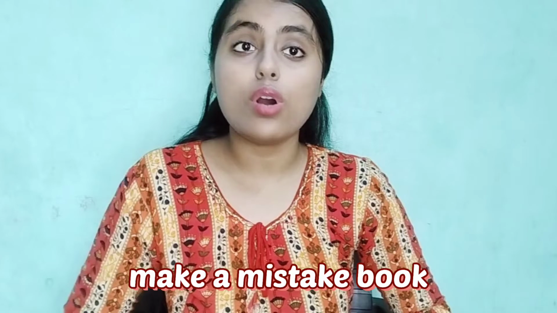Also don't forget to make a mistake book so that you can jot down all your mistakes in a single place. Plus, if you're just reading something, there are chances that you'll forget it very easily, but if you write that same thing down, there are higher chances of memorizing that whole point for a much longer period of time.